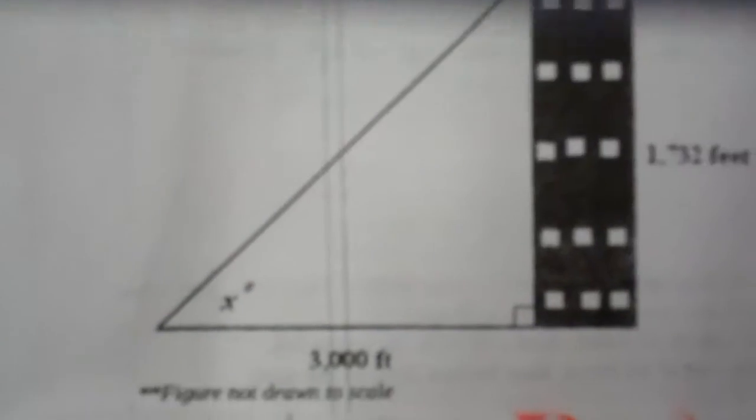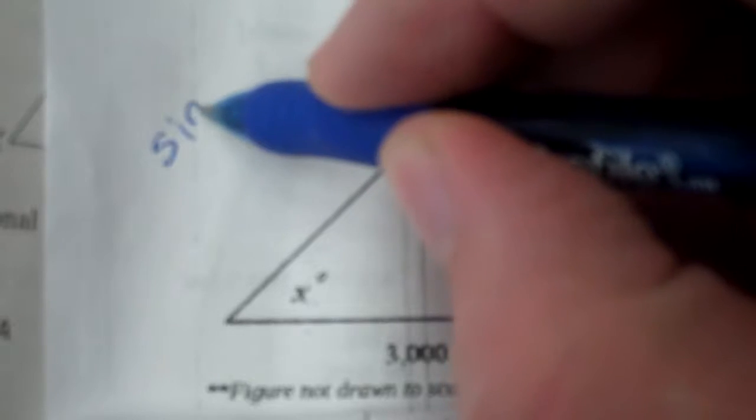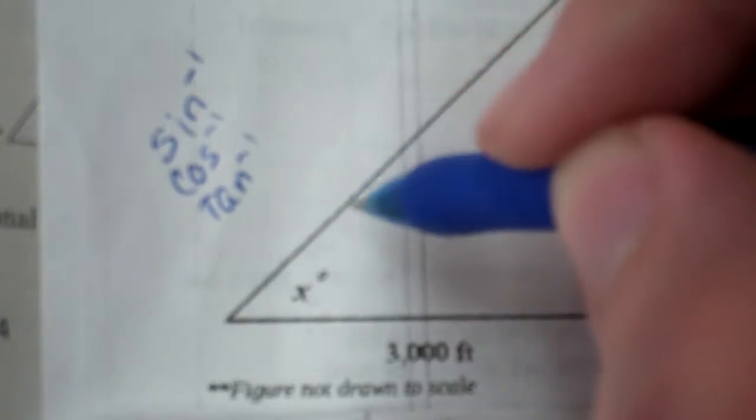Well, in this case, x is an angle, which we can tell by looking at the diagram down here. If you look at this diagram, you see that x right there is representing an angle, which immediately we should be thinking of, when I need to find an angle, that means I need to either use the inverse sine, the inverse cosine, or the inverse tangent. But which one should it be?